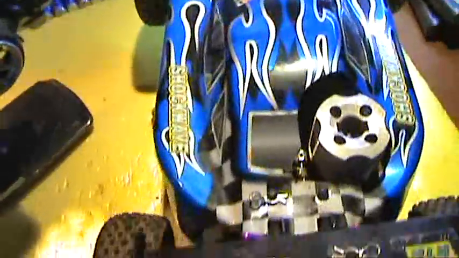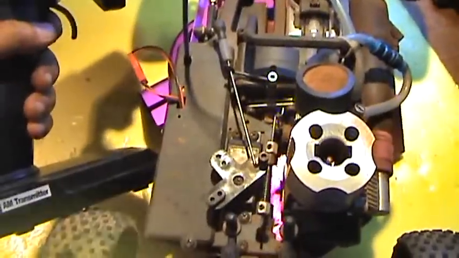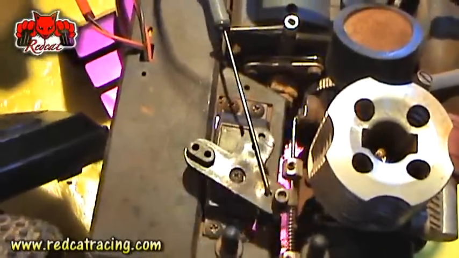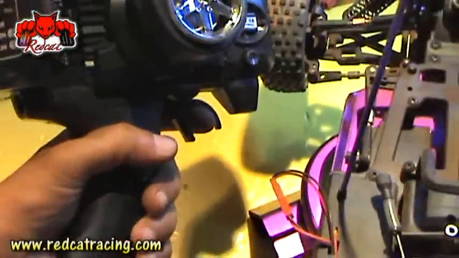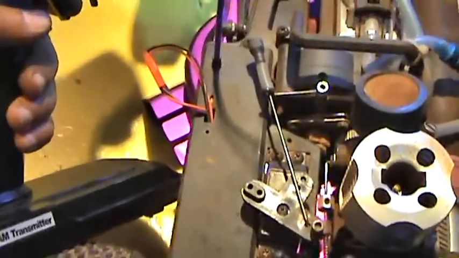Similarly, looking at the throttle, let me take the shell off. Well, when you pull it down, you can see it should open the carb, and when you push it up, this is brake.